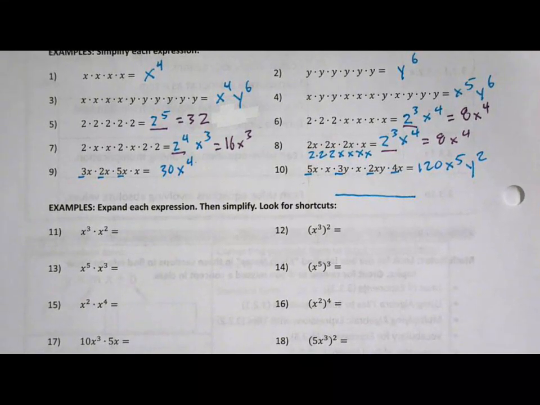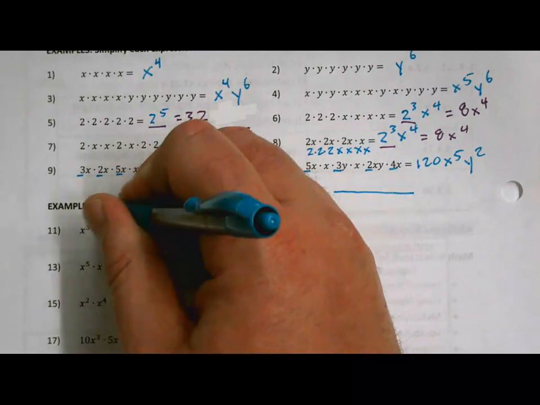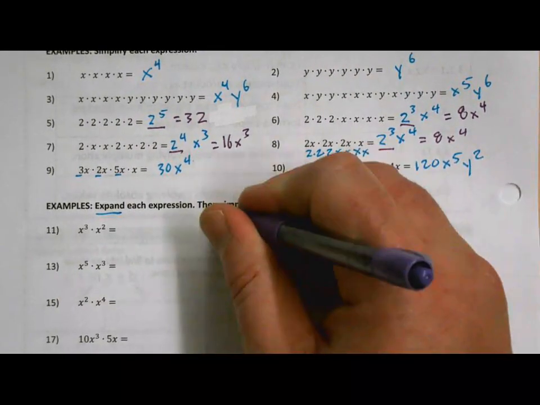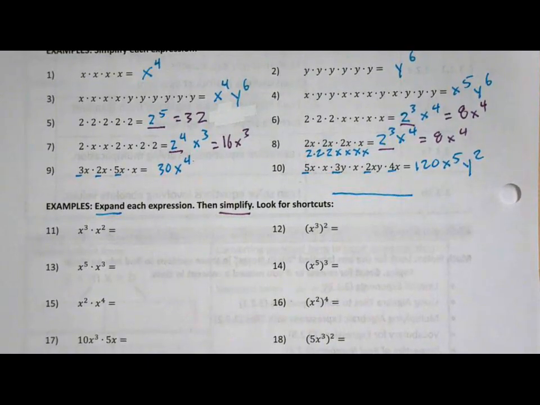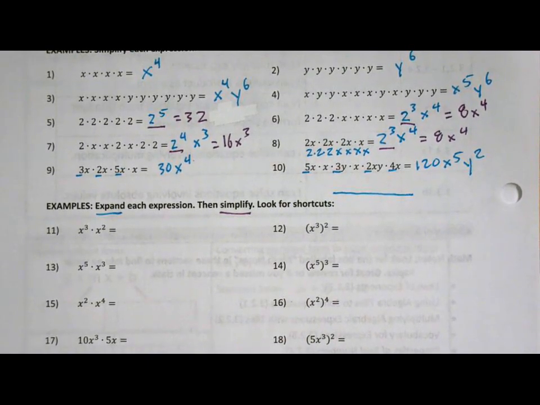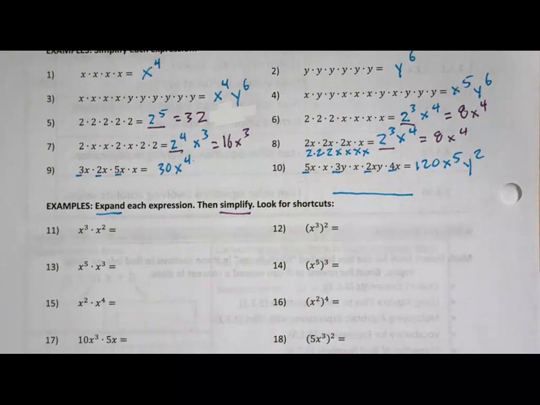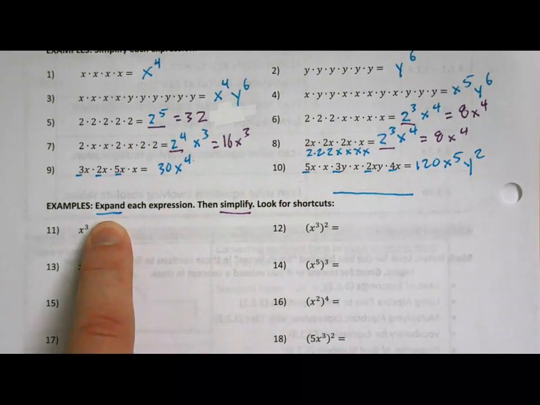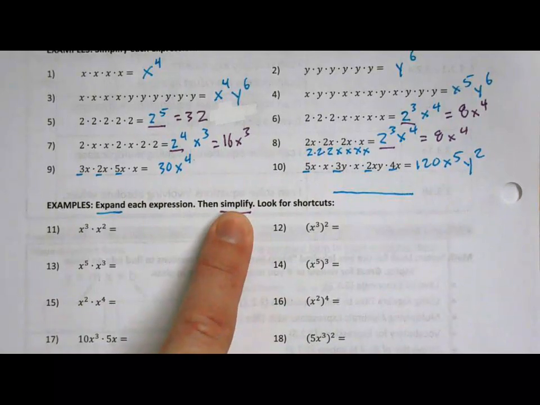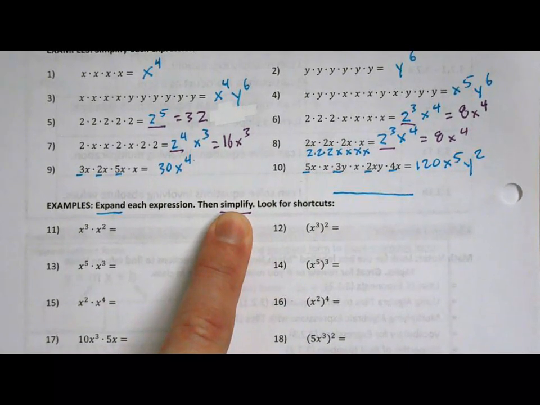There are 2 things you're going to do here. You are going to expand and you are going to simplify. You must do both. Now, some of you are going to find some shortcuts, and you're going to say, I don't need to do this expand step. I can just simplify and know what my answer is going to be. We are going to do that on the back, but we're not going to do that on this page.